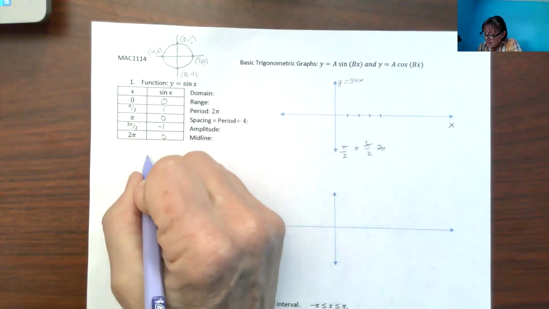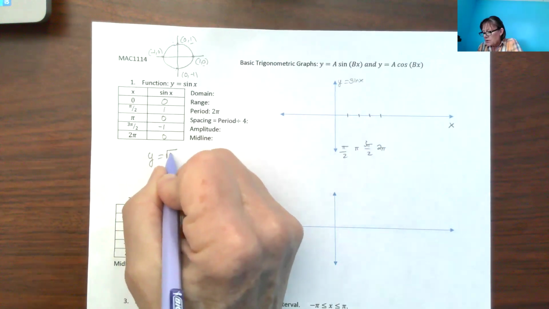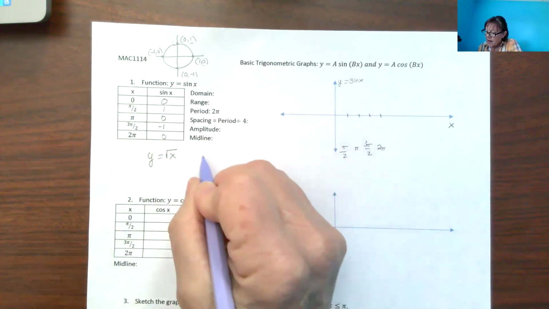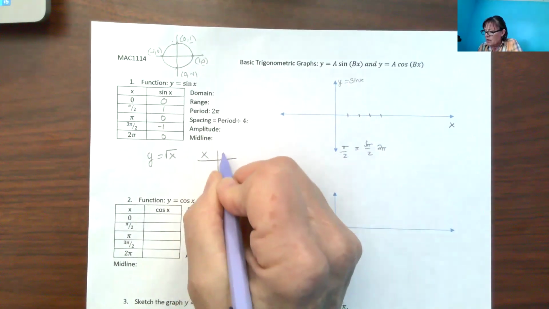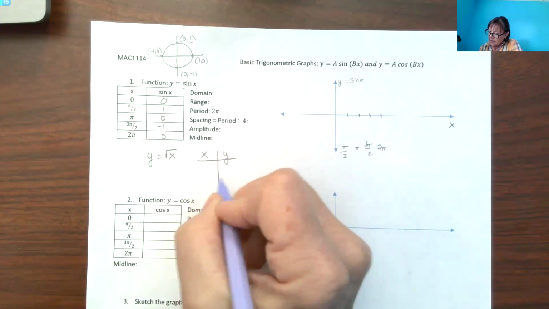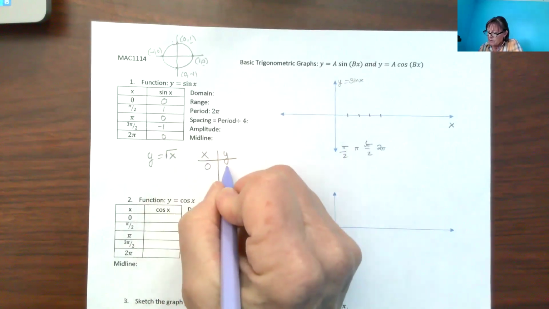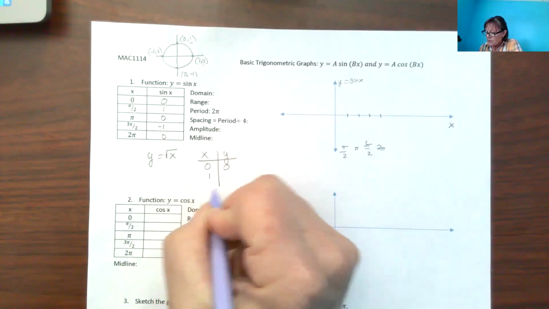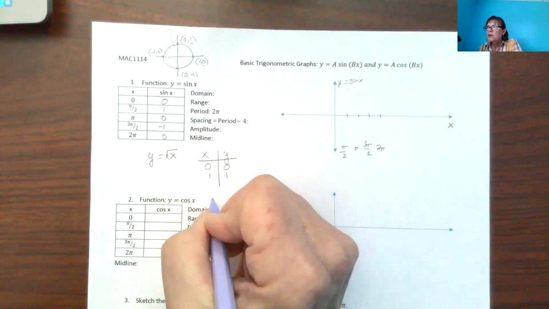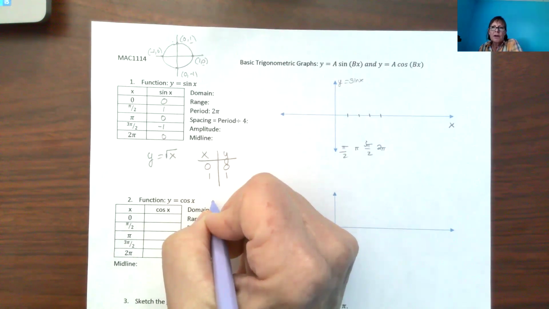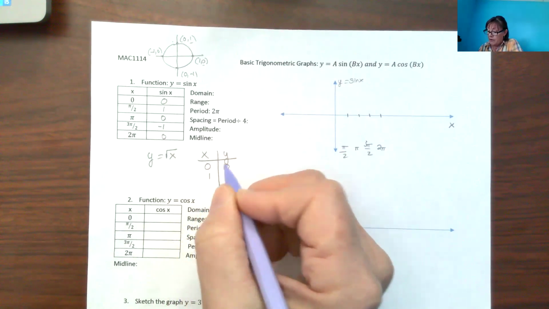For instance, if I were going to point plot the square root of x, I would choose some x values that were easy for me to calculate, like 0. I know the square root of 0 is 0. And then maybe 1. The square root of 1 is 1. And then I wouldn't do 2 because the square root of 2 is an irrational number that's difficult to figure out.